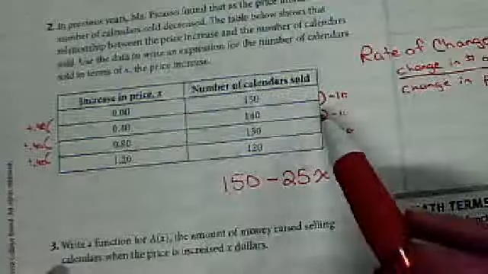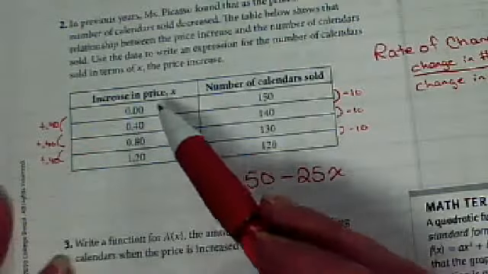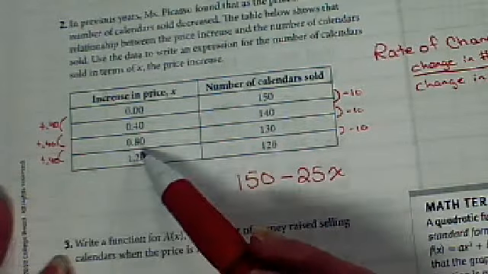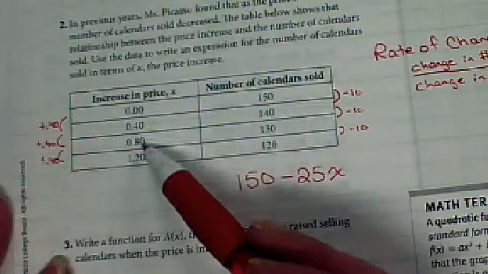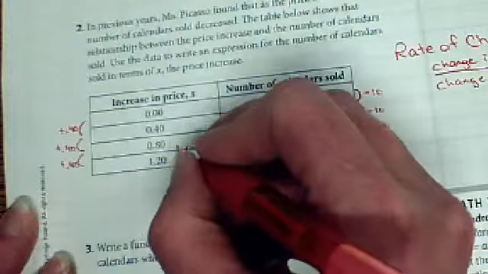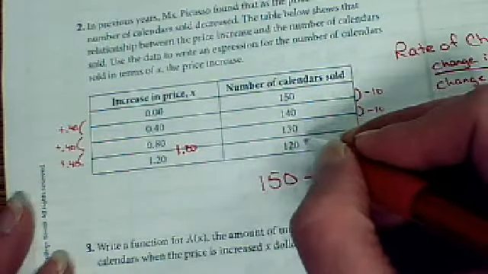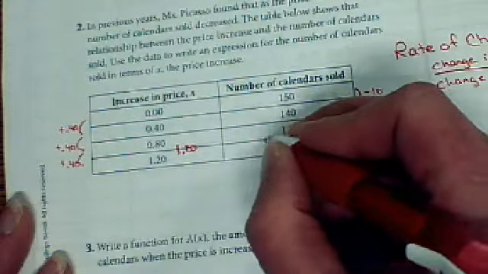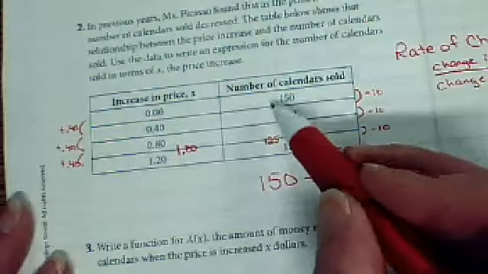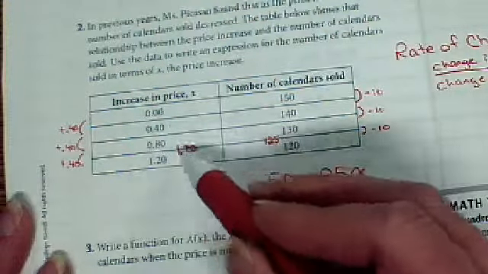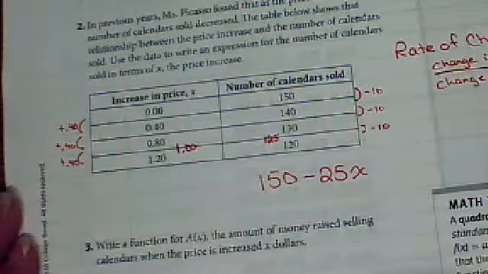And that could have been another way to think about it. The increase of $1 would have been halfway between 0.8 and 1.2. So if we'd increased $1, how many fewer calendars would we have sold? Well, that would be at 125. So that would have meant we'd gone down 25 calendars for the increase in price of $1.